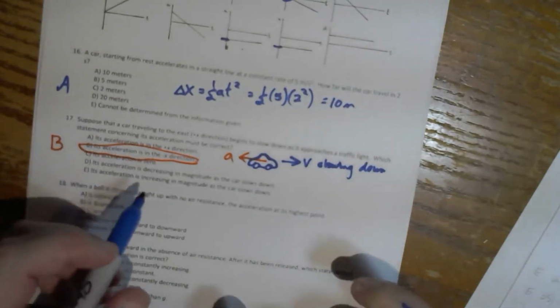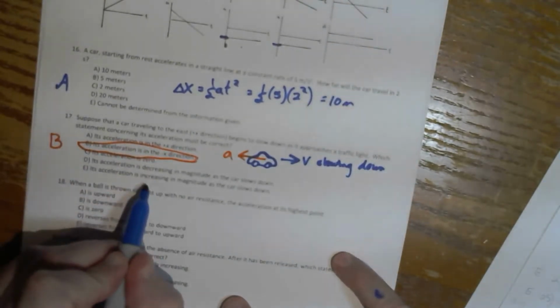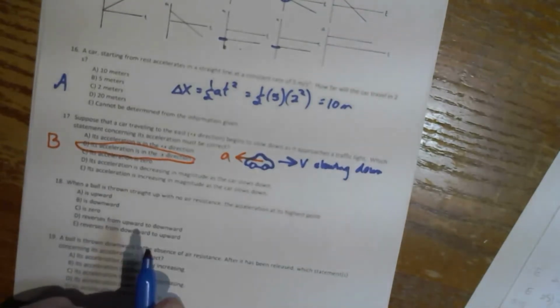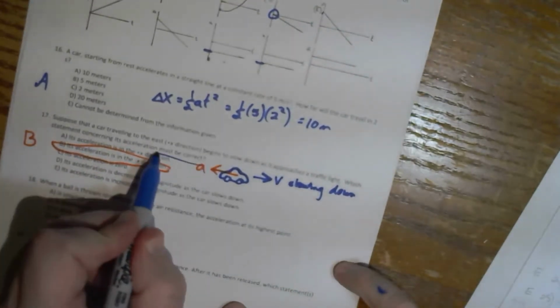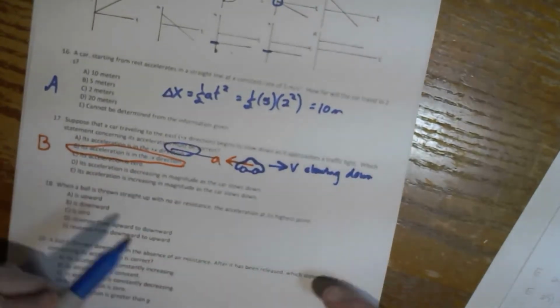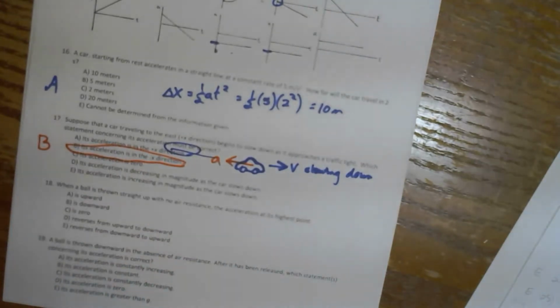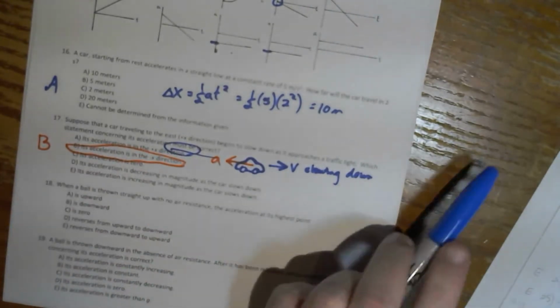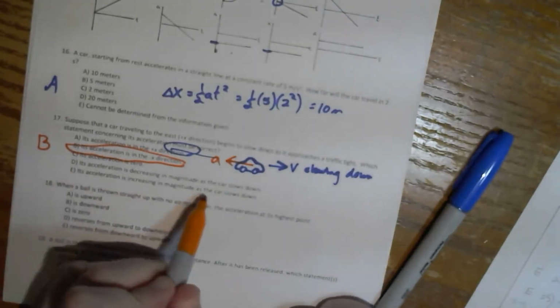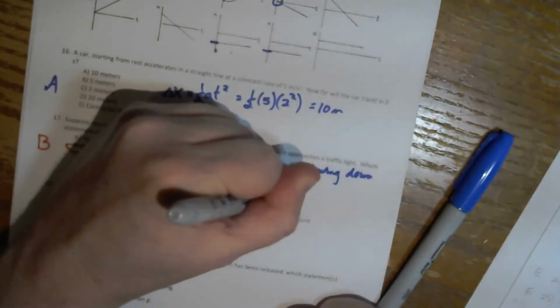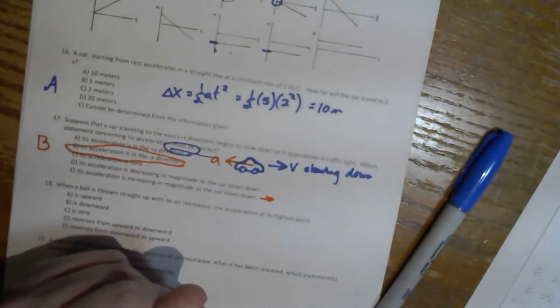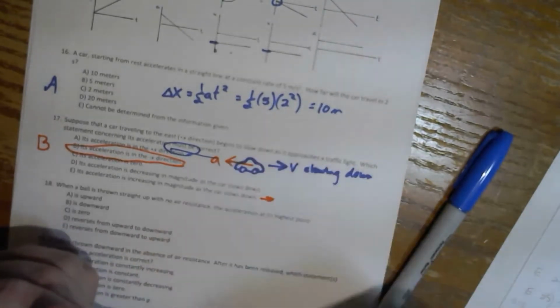Now you don't know that the acceleration is decreasing or increasing. You don't necessarily know that. But the only one that must be correct is that it has to be in the negative x direction. The only way that you could increase the acceleration is if you push the brakes down harder and it causes the brakes to engage and create more friction and make the acceleration get bigger.